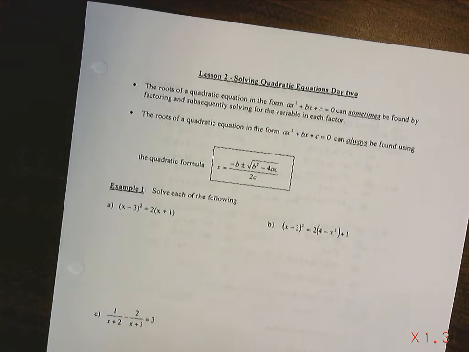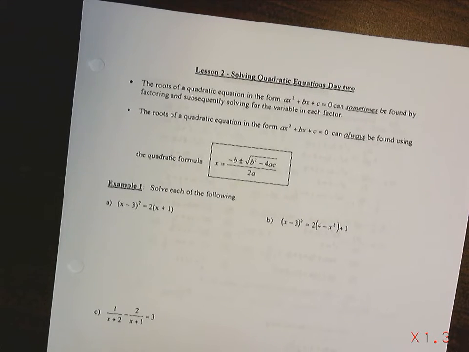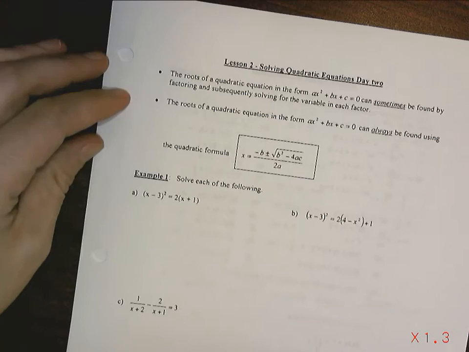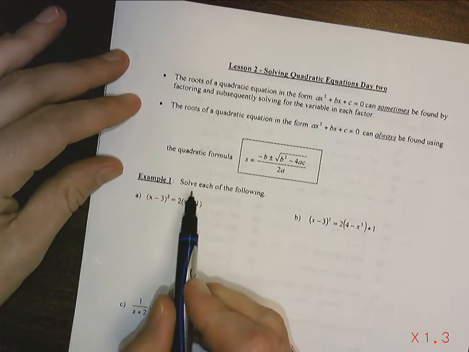Okay, what we're looking at here is lesson 2 of solving quadratic equations. Now, period 1, we got through this. Period 2, we didn't, so take a look at it, and I'll expect you to do some of the homework and get caught up on it as we move forward this week. So let's see what we have here.